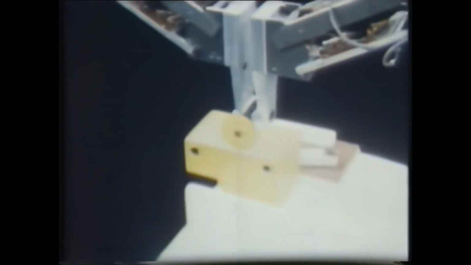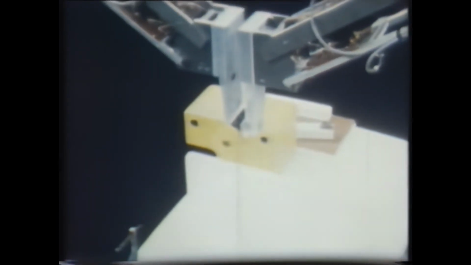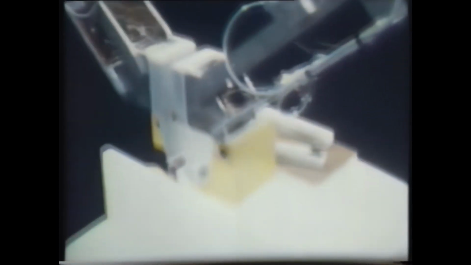Now we shall see the details of the search for fitting one part into another. The initial attempt misses the hole, and a downward push confirms the axle is not in the hole. A small sideways movement is made, and another try is successful, confirmed by a downward push.